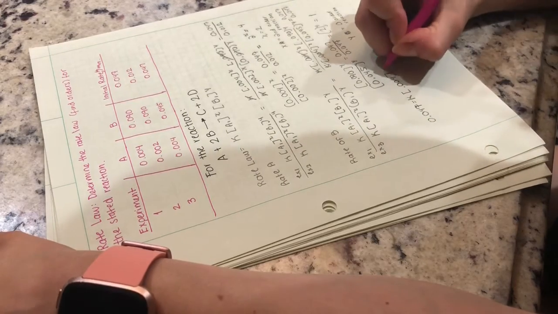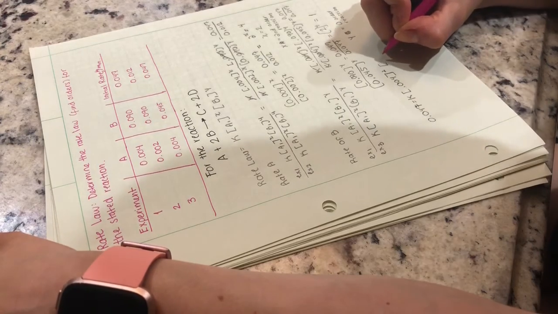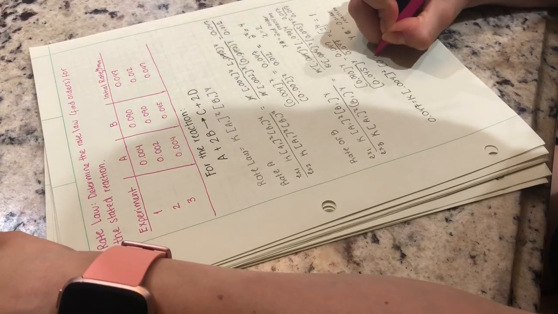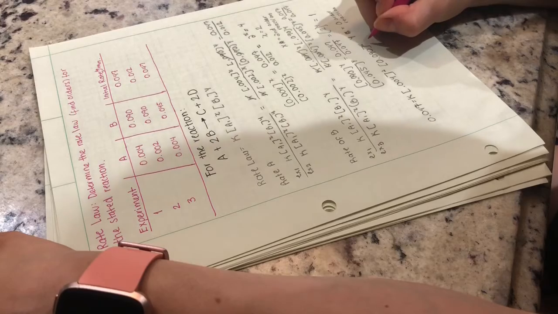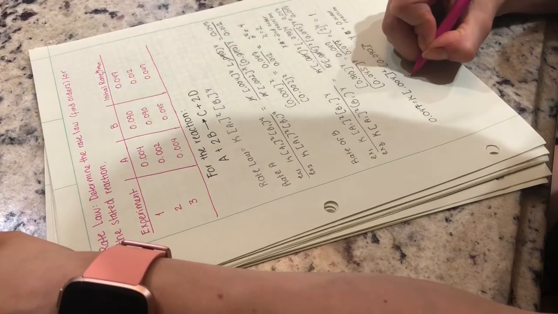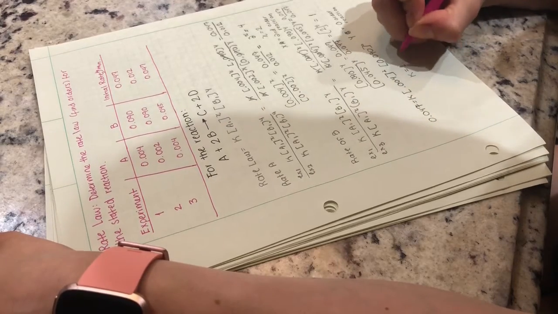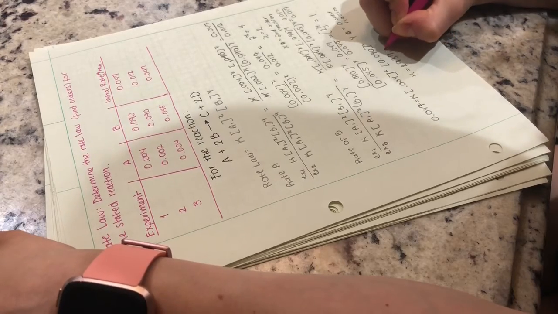The order of x was second order, and then for y, it was 0 order. And this way we solve for k, which ends up being k equals 2937.5.